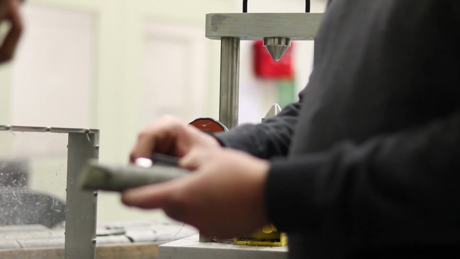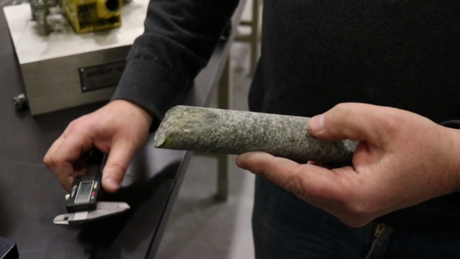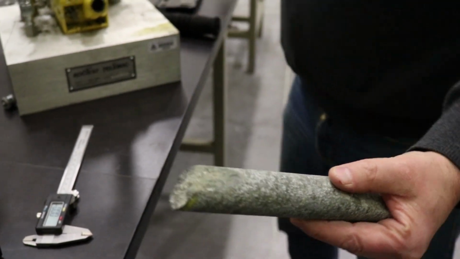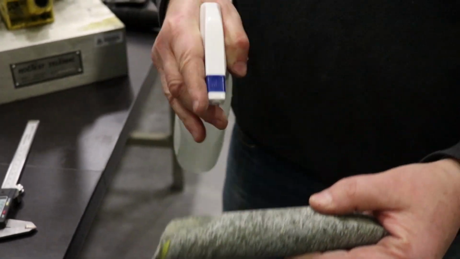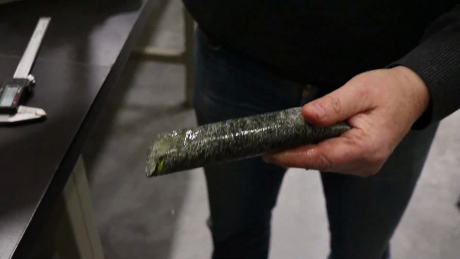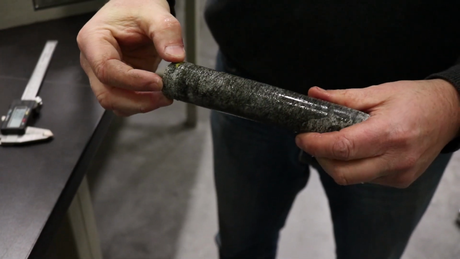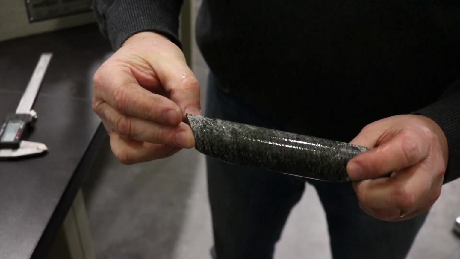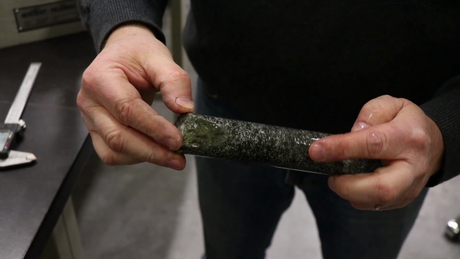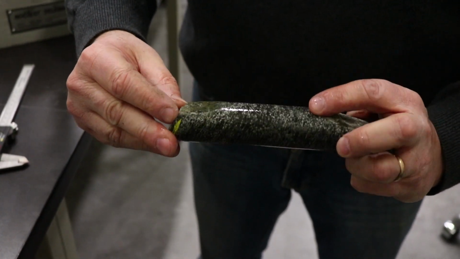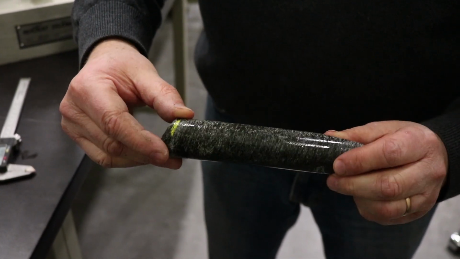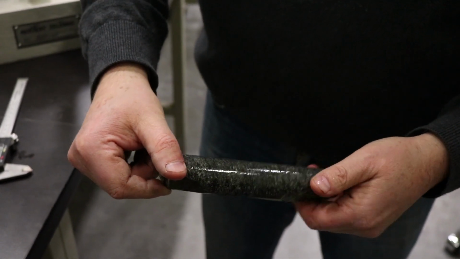First thing we're going to do is examine the sample. We're going to make sure that it doesn't have any pre-existing flaws. Usually I spray water over the sample, and this allows me to find if we have any pre-existing fractures or flaws in the sample. So we're satisfied that we don't have any pre-existing fractures or flaws.